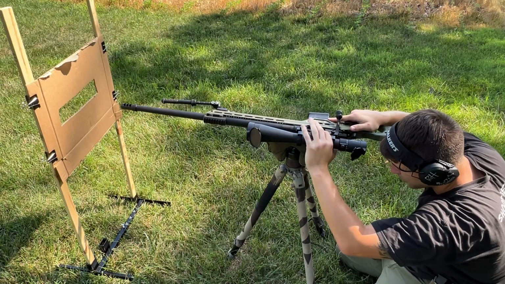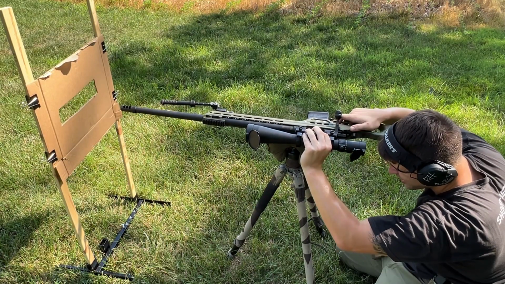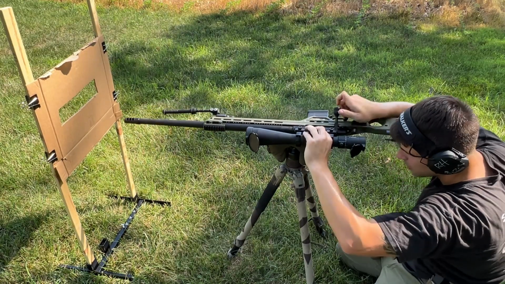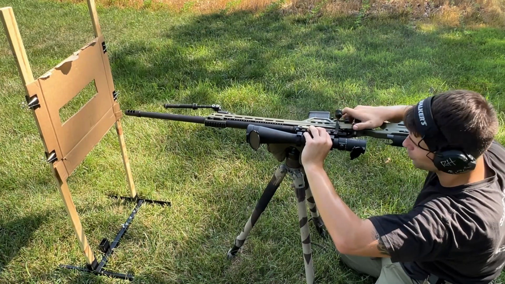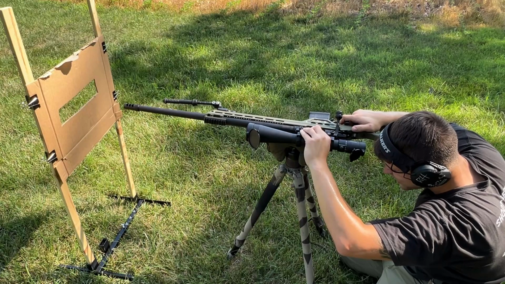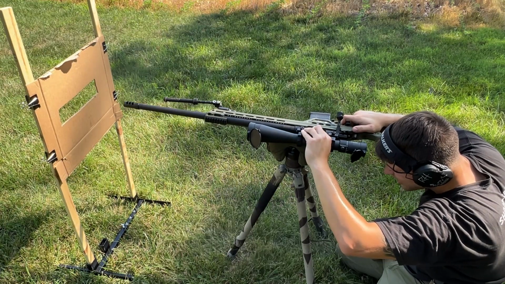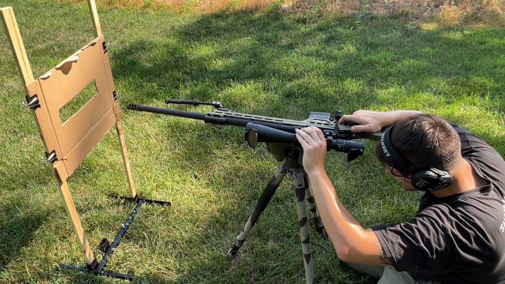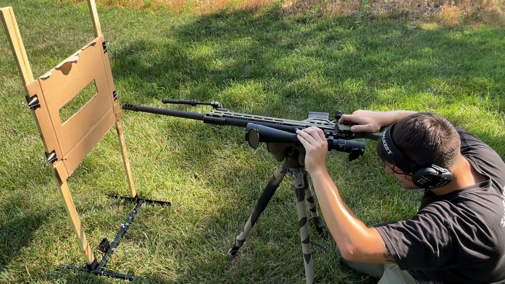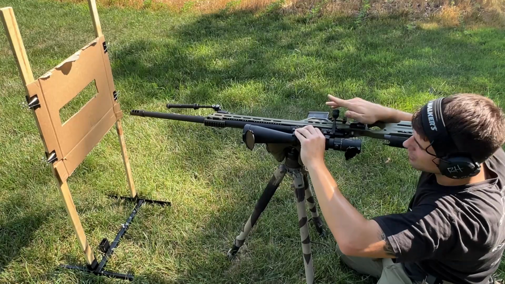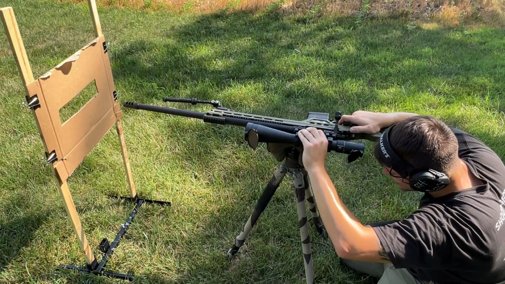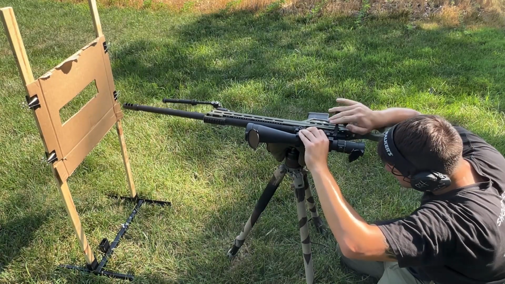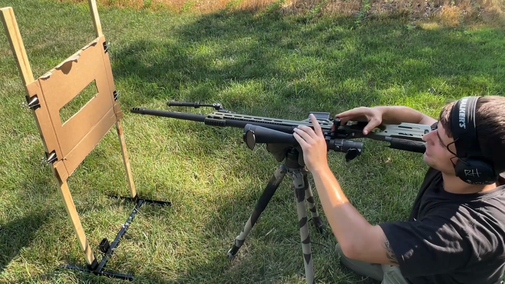Might be easier to rack the bolt with my left hand. Brass wants to get caught there. That was my last round.